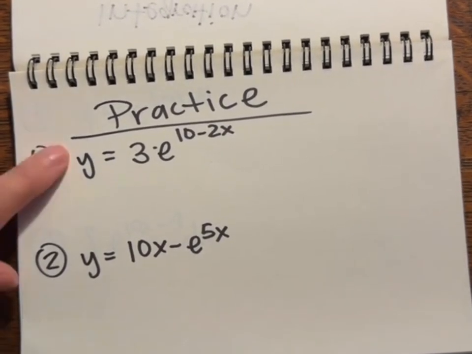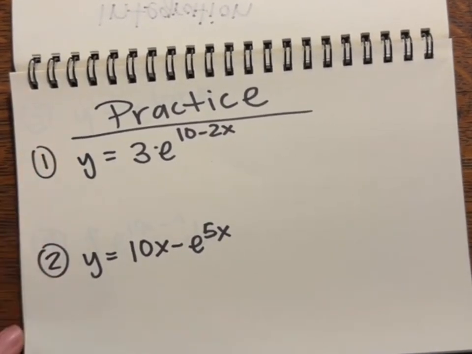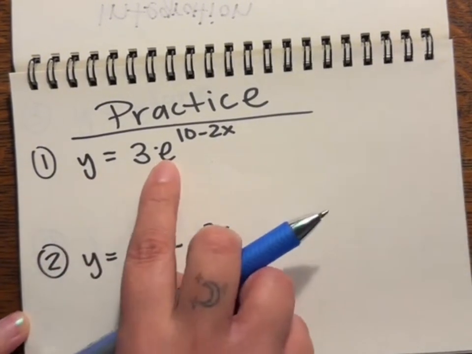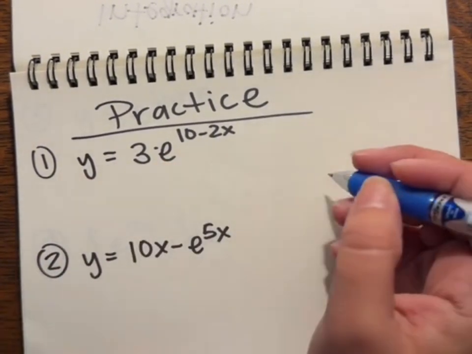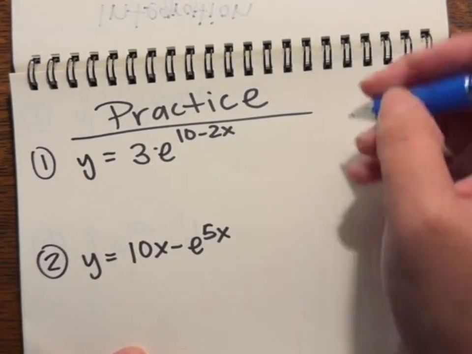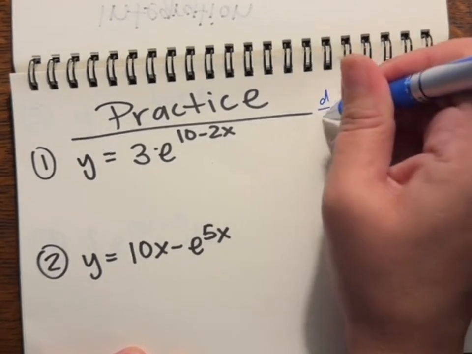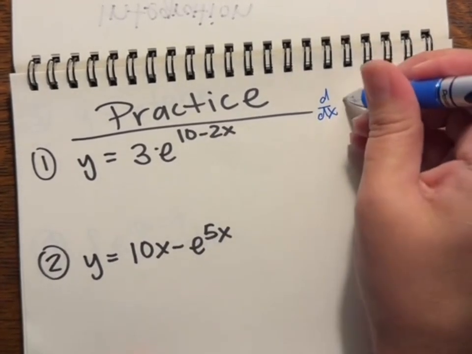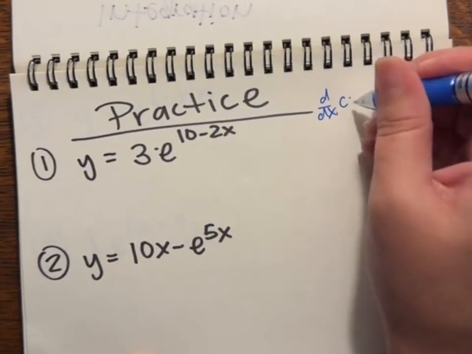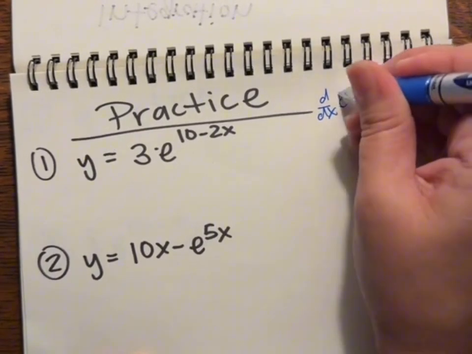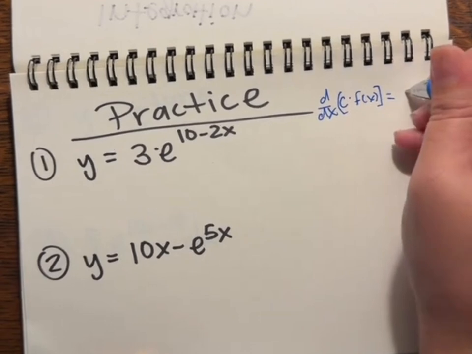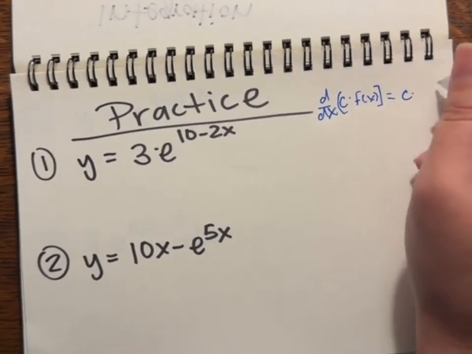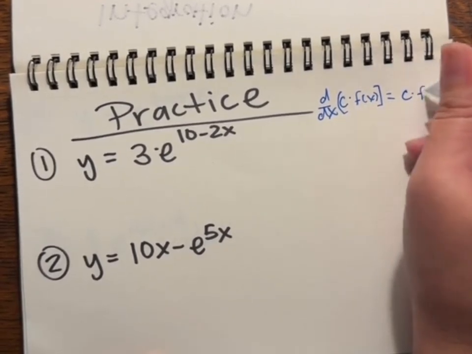So if we're asked to find the derivative of this function y equals 3 times e to the power of 10 minus 2x, just a refresher, the derivative of some constant c times f of x is equal to that same constant times f prime of x.